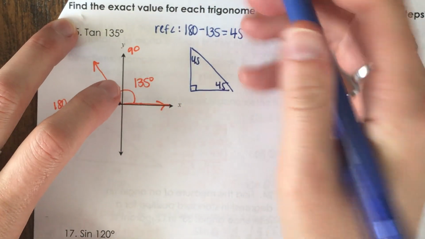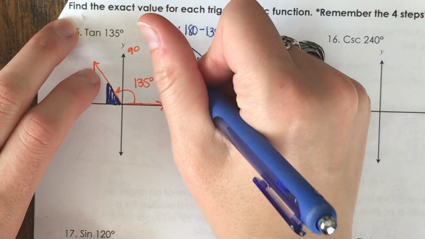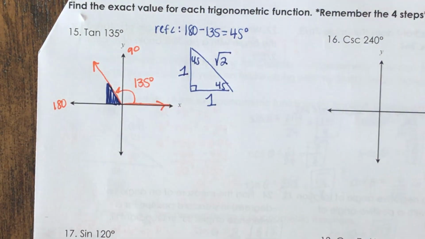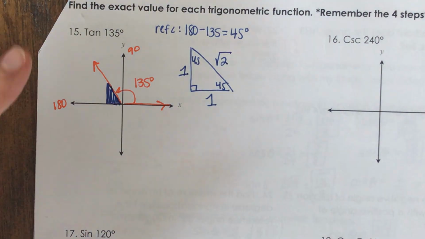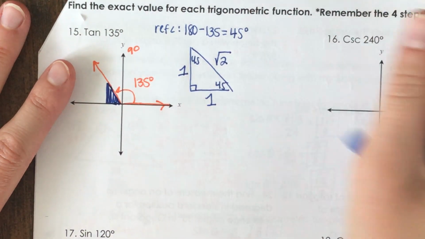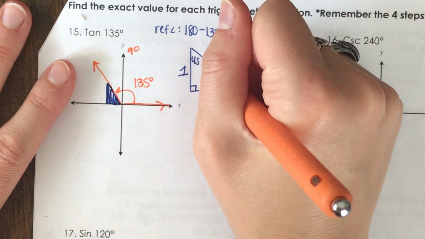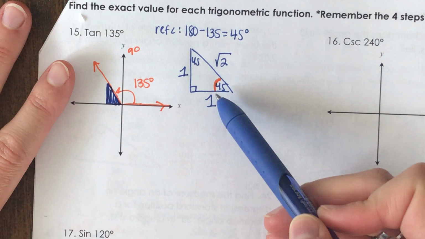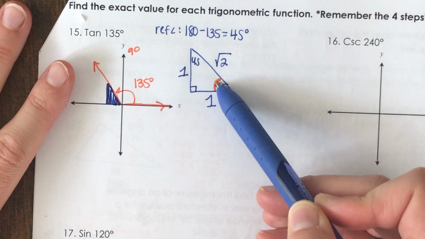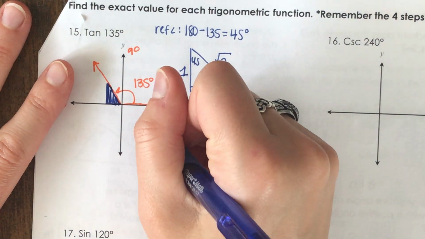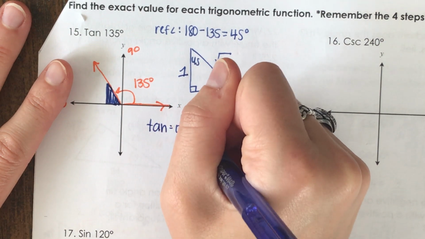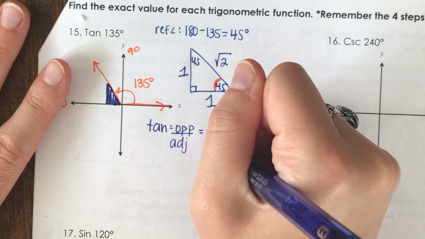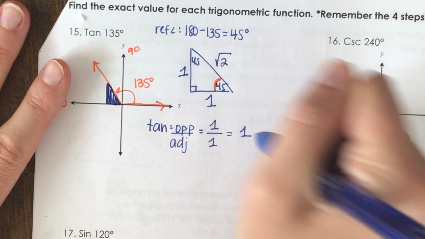Okay, across from my 45s are always a 1, and across from my 90 is always a radical 2. I know my reference angle's on the inside over here. It's the 45 degrees. And I'm looking at tangent, which means opposite over adjacent. So opposite is 1, adjacent is 1. So it's 1 divided by 1, which just gives me a 1.